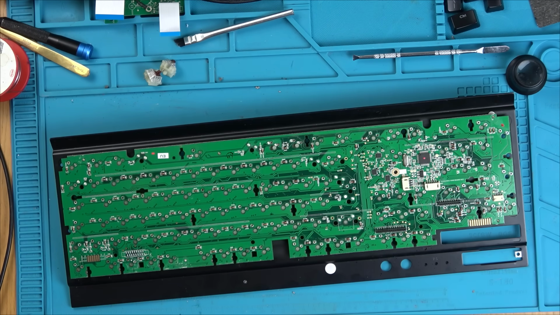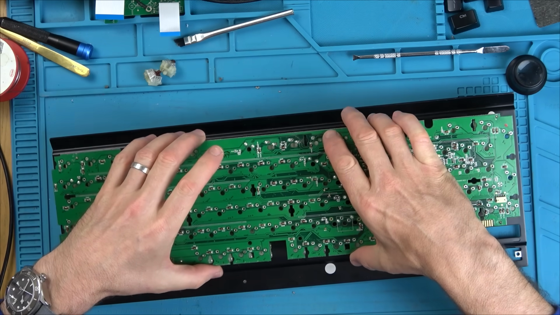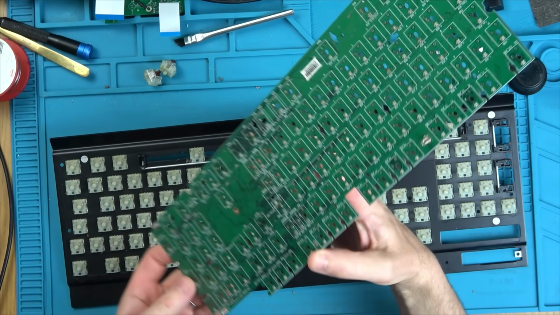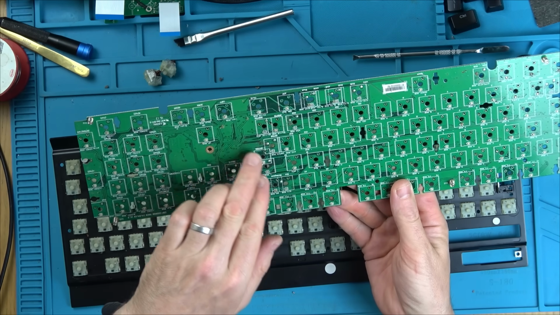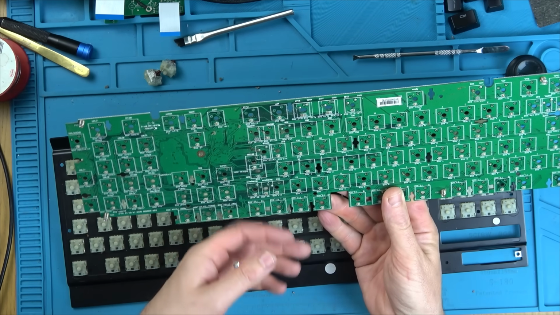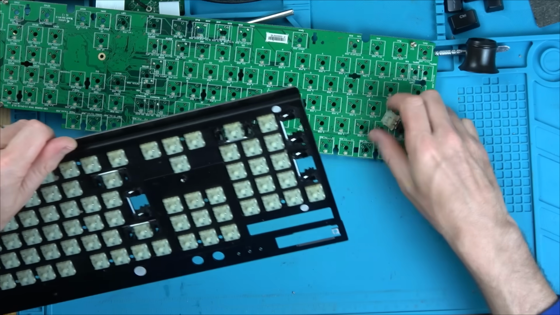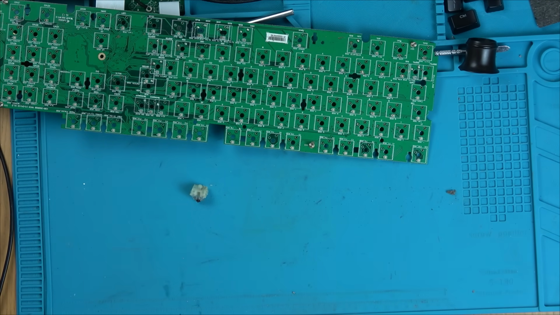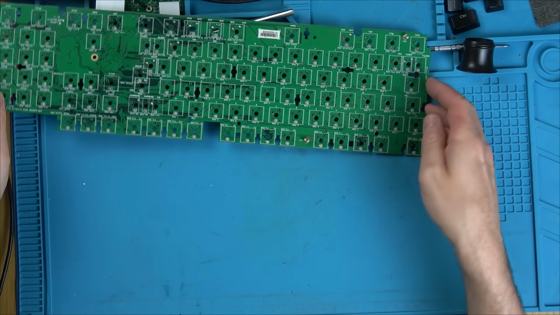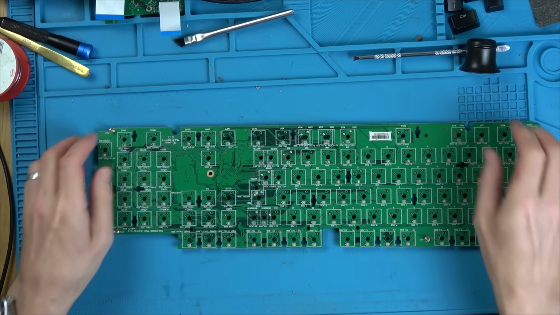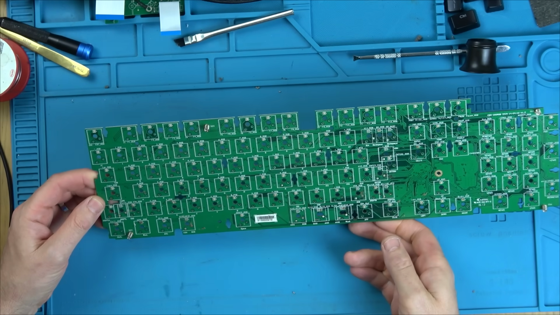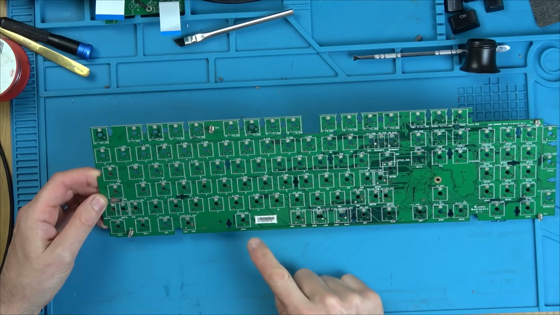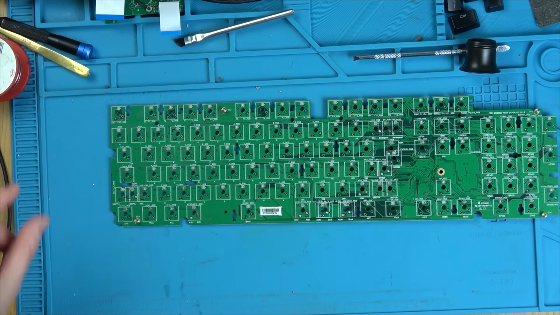Right, the moment of truth. Please see corrosion. Please, please, please. Yes! I can see a little bit there, or is it just surface corrosion? Right, let's place this gently down. Right now, I can't even remember which way is up. This must be up, yes? And it was these ones here that were not working. Right, let's zoom in and see what's happening.